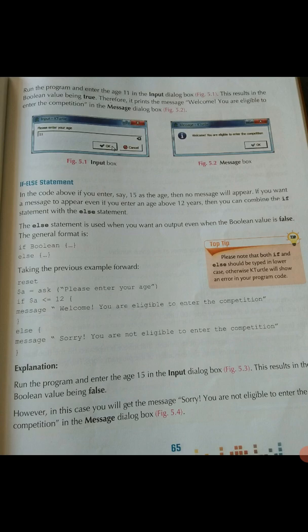Now, the if else statement. In the code above, if you enter, say, 15 as the age, then no message will appear. If you want a message to appear even if you enter an age above 12 years, then you can combine the if statement with the else statement. First of all, we have seen the if statement; now we are seeing the if else statement.